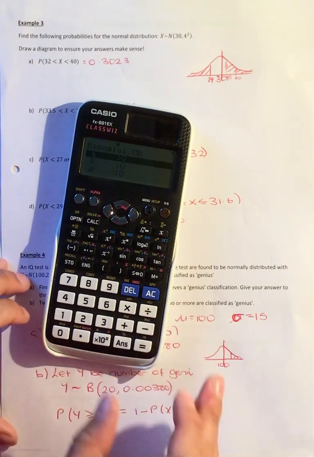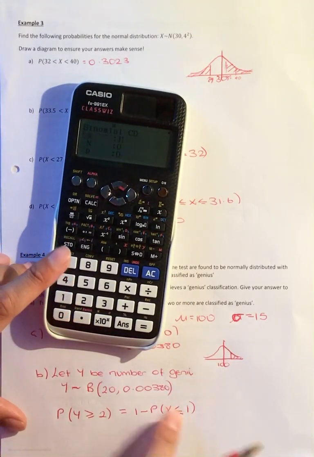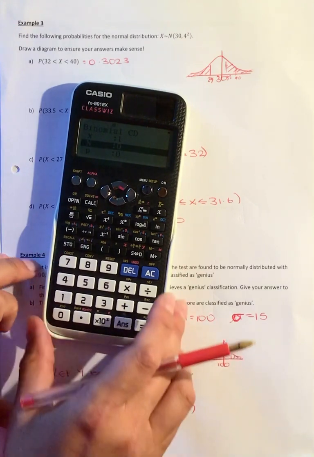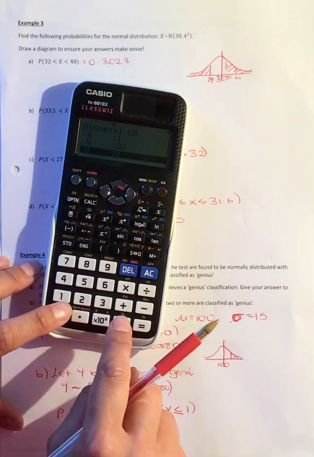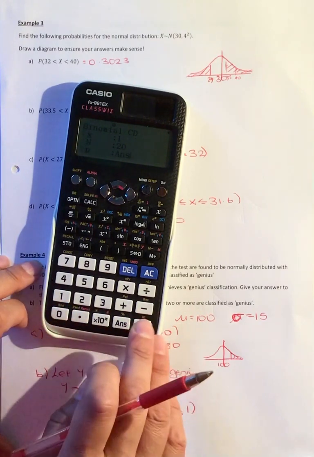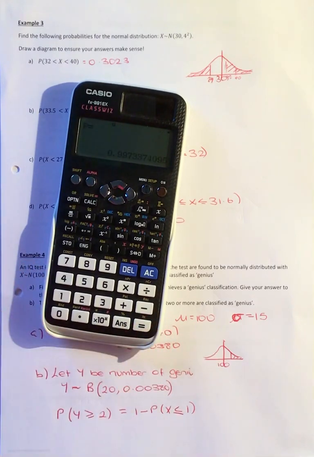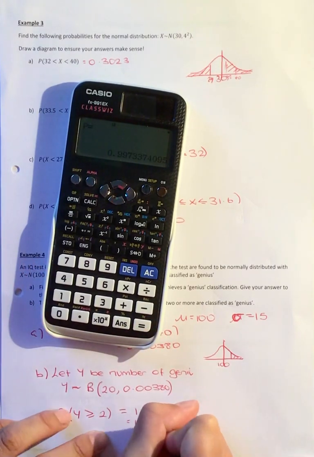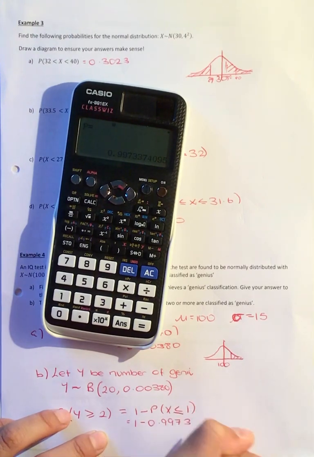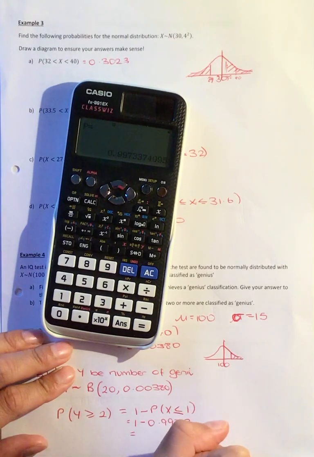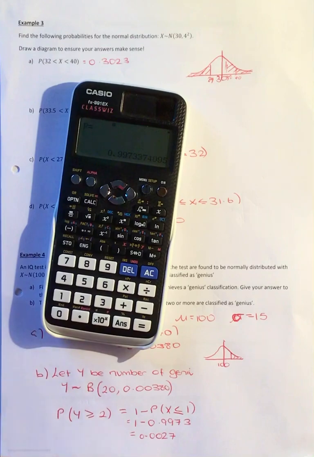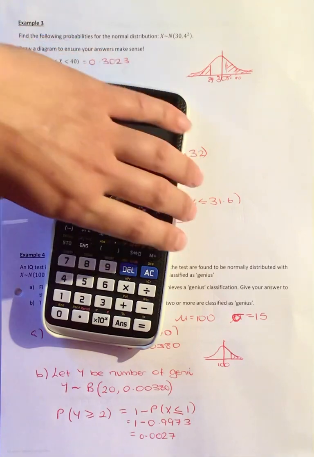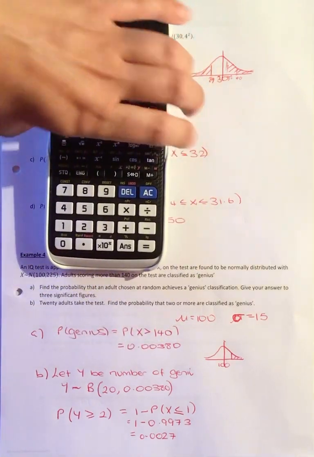So x is 1, n is the number of trials, so that's 20, p is our probability, which is our previous answer, and we get the probability of 0.9973. So when we subtract that from 1, we get a probability of 0.0027 of having 2 or more genii in our trial of 20 adults.